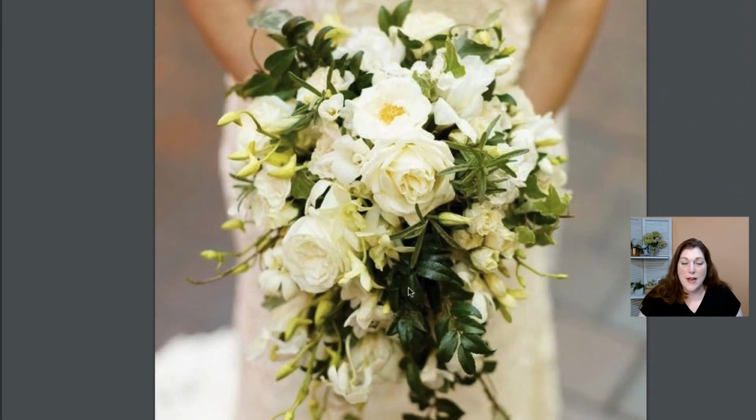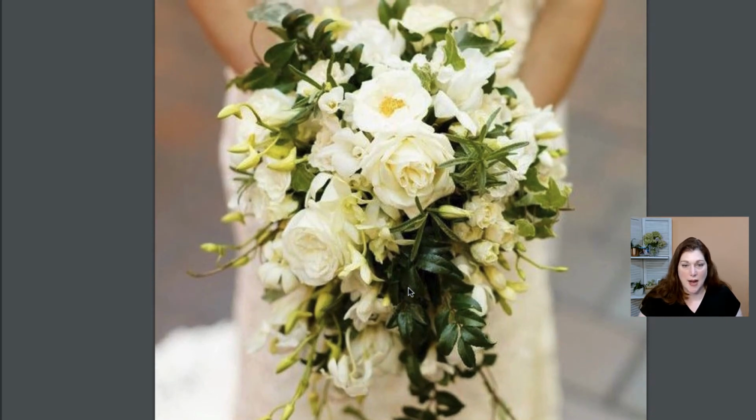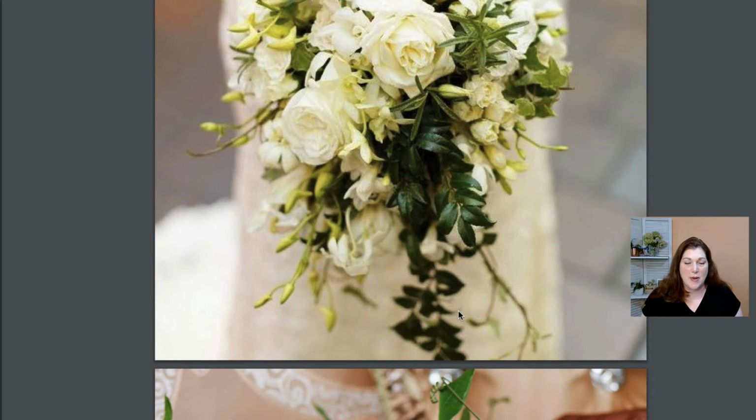Now, the next type of bouquet we have is a cascade. And in this design, I used lots of different foliages as well as some white blooms. And in the cascade, you're going to charge a little bit more because you're going to have more labor involved in creating the cascade, especially if you're doing a more traditional one where you're wiring and taping flowers.